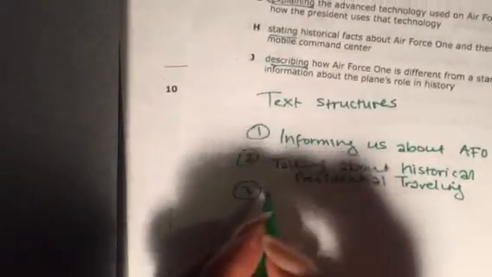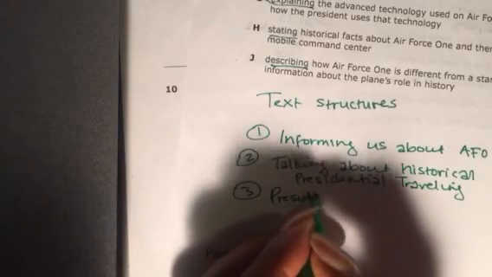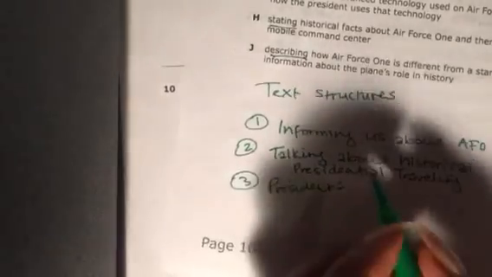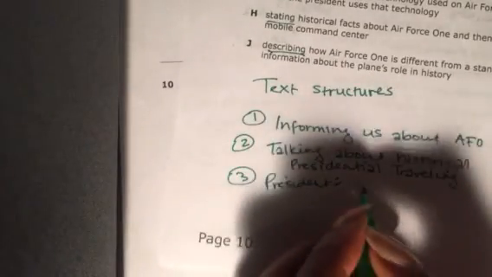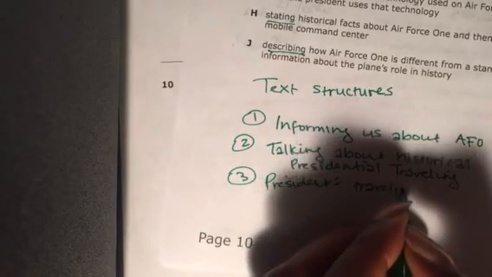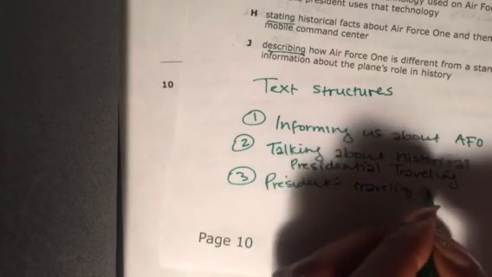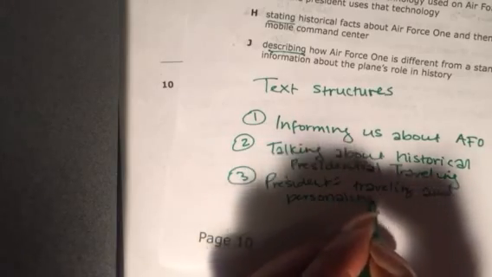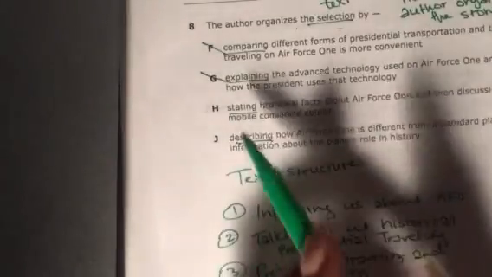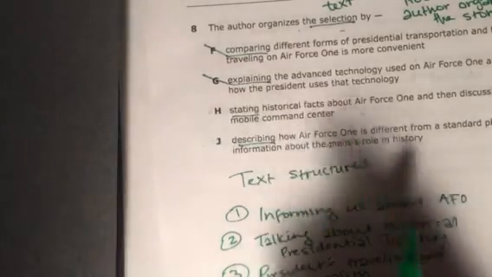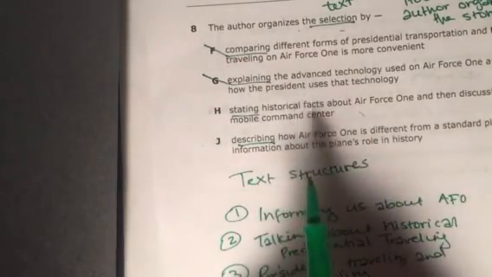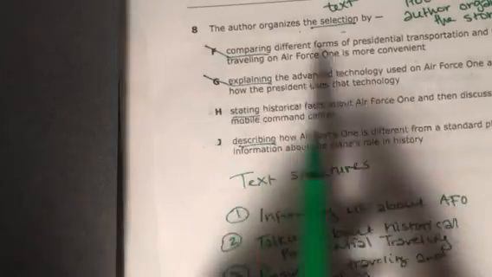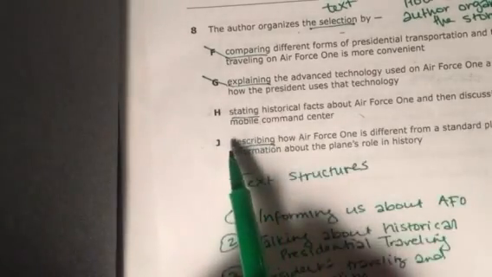And then 3, talks about personality. Sorry, you guys, I'm writing like Nathaniel. Presidents, traveling, and personality. Okay, so this would be a great answer, but this is not how the author starts off this article. Okay, so I'm not going to cross it out. I'm just going to keep it, but I'm not really sure.